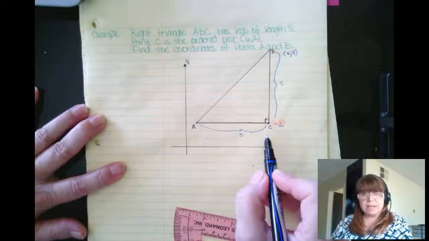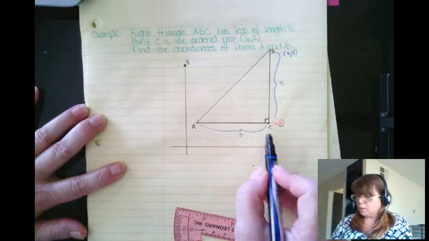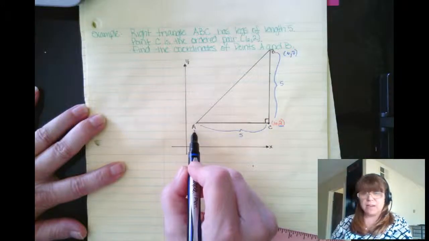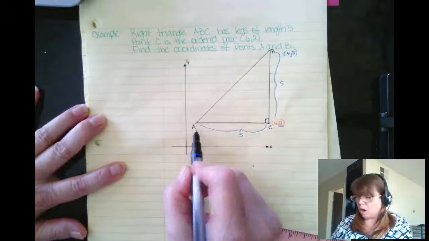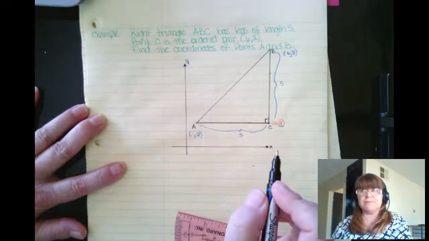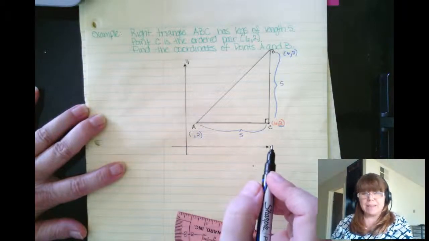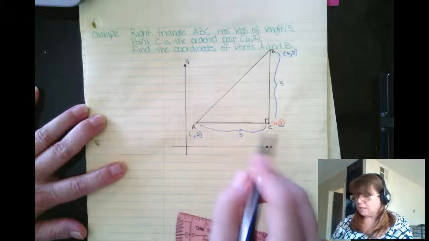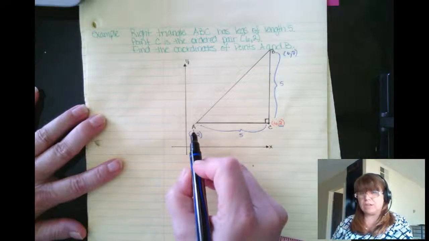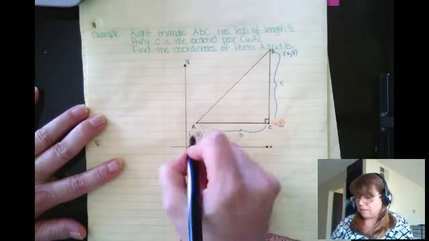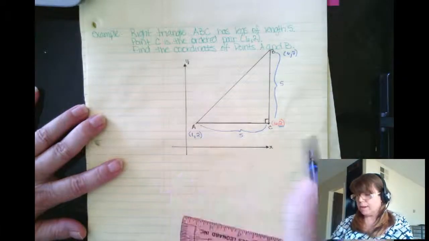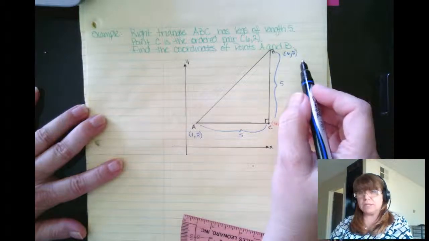Now let's start with C and find where A is. Well, from C, I move left 5 spaces, 5 units. I didn't move up and down any, so my y is going to stay the same. So y is 2. But x does change, because I started at 6 and I moved to the left 5, which is in the negative direction. So 6 minus 5 is 1. So my A coordinate is 1, 2, whereas my B coordinate is 6, 7.